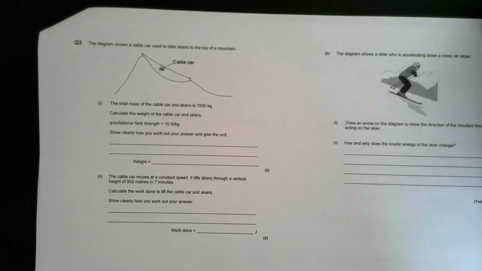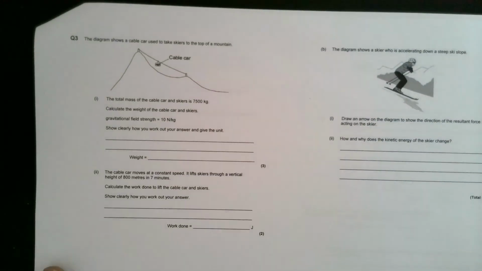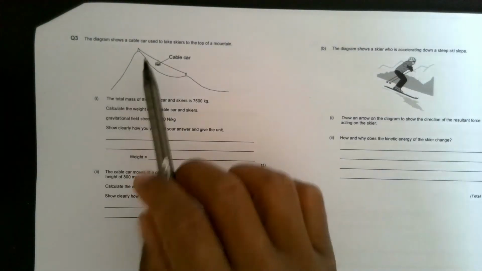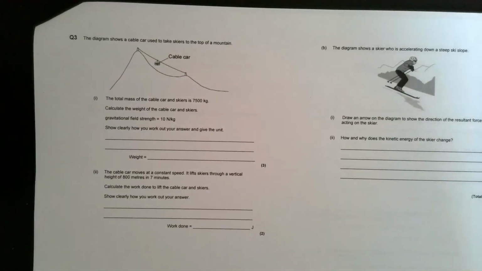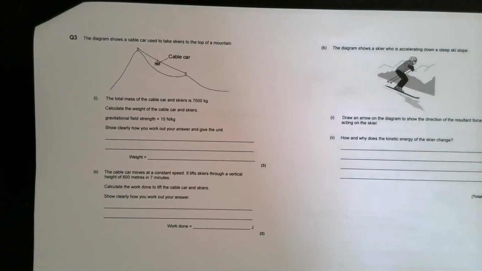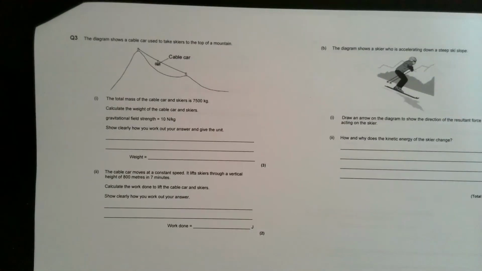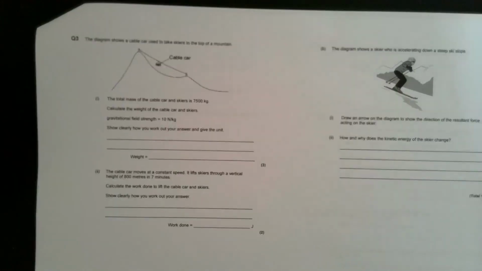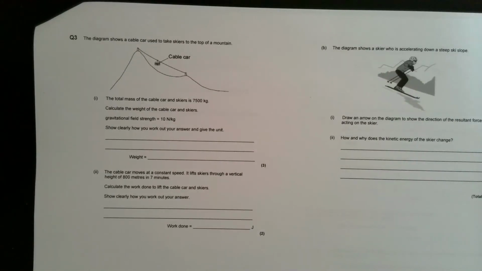Okay, last question, question 3. So question 3, the diagram shows a cable car used to take skiers to the top of the mountain. The total mass of the cable car and skiers is 7,500 kilograms. Calculate the weight of the cable car and skiers. Gravitational field is 10 newtons per kilogram. Show us clearly how you work out your answer and give the units.